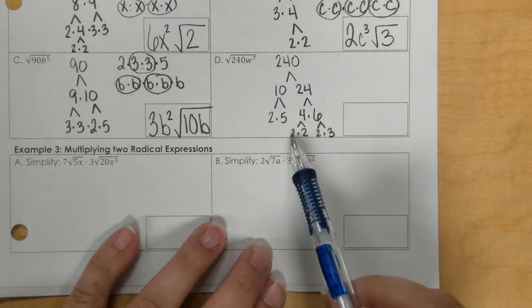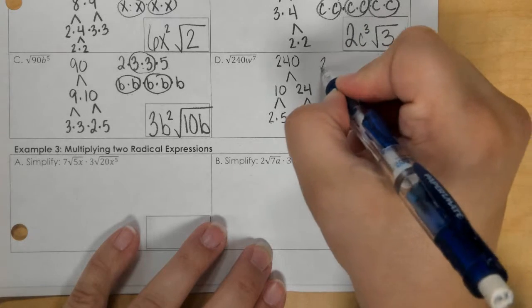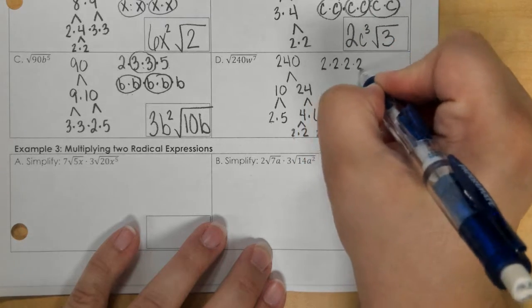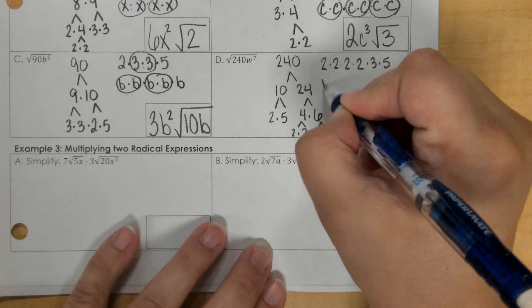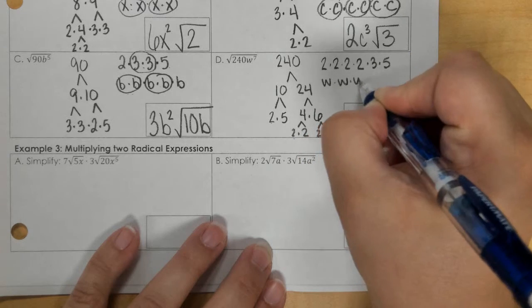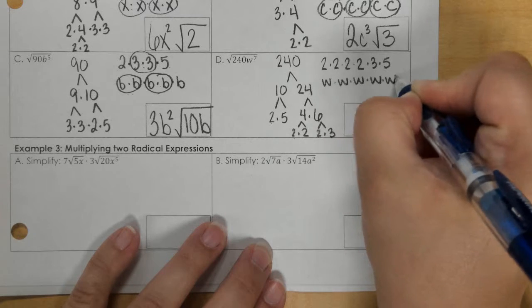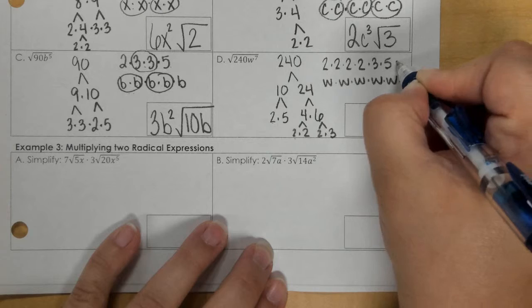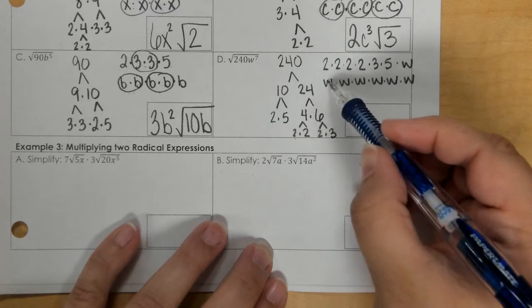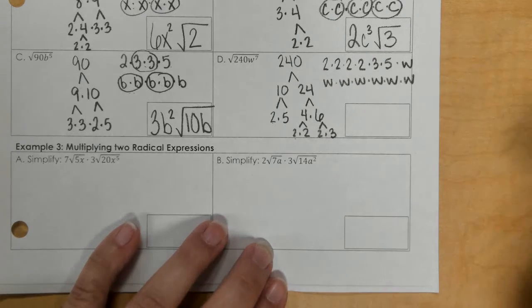So I have 1, 2, 3, 4 2's, a 3 and a 5. Okay, so that should be 7. 1, 2, 3, 4, 5, 6, 7 W's.